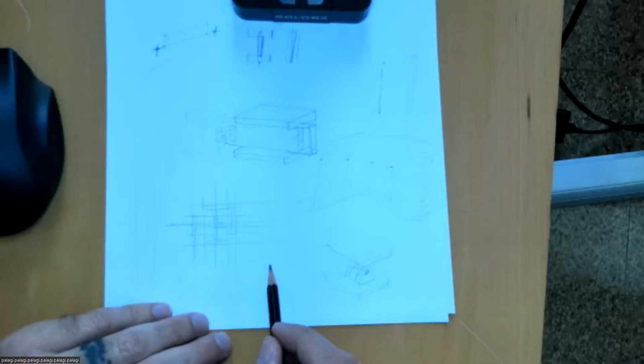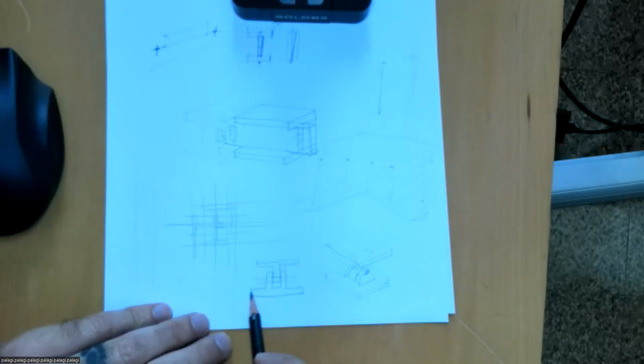In elevation, one big one going down like this with a hole through it, and then a plate down here like that, with a pin that goes through it. So that's the goal of what I'm making.